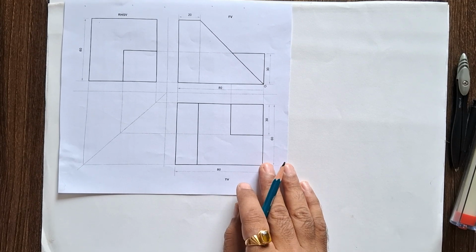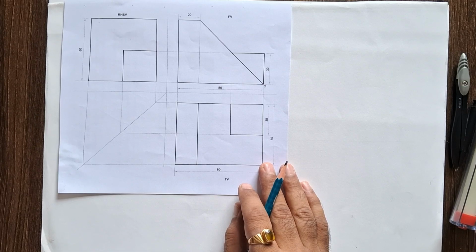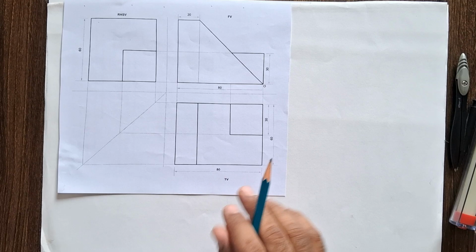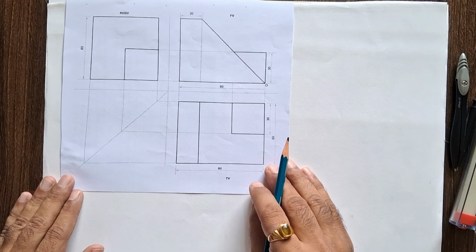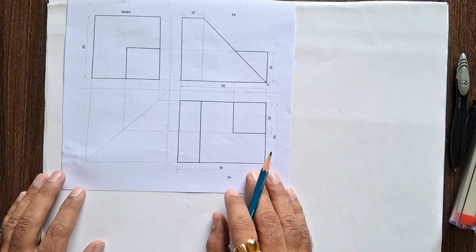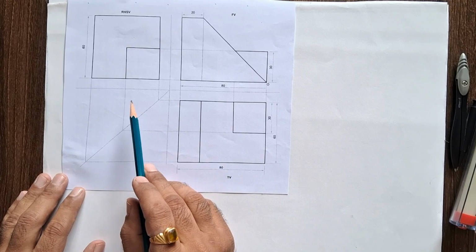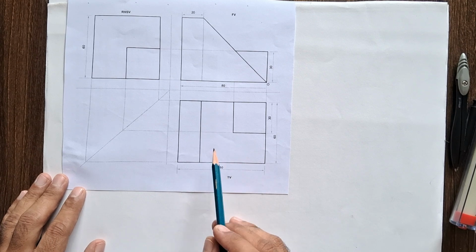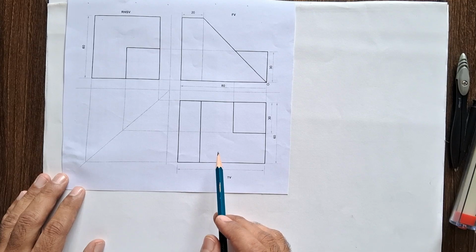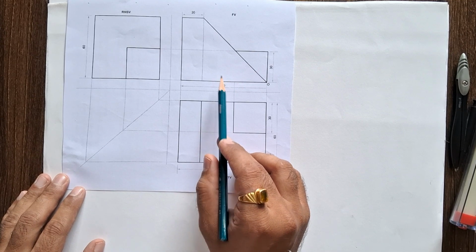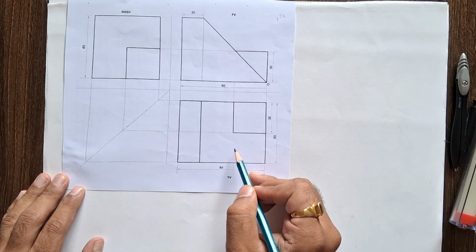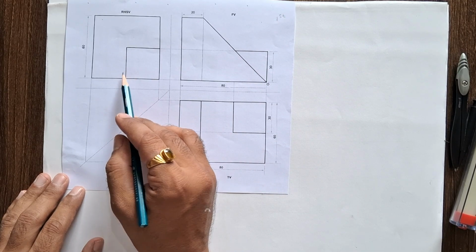So friends, in this session, we are going to solve another problem based on isometric projection, and by using a simple method, we will solve this problem. The problem statement is: the figure shows orthographic views of an object by first angle method of projection. Draw its isometric view. Here, by using first angle method of projection, the front view, top view and right hand side view are drawn.